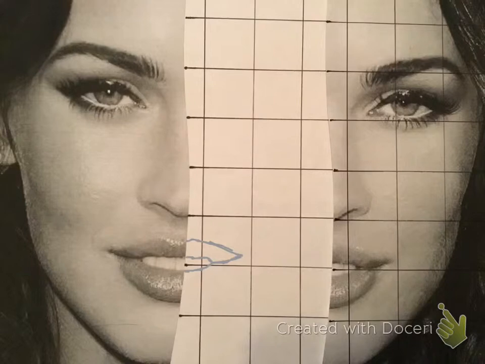I'm looking at my actual picture over here, and I'm trying to decide, okay, where on the grid does it touch? And I'm just trying to make the simple lines. I'm not trying to draw the whole lip all at once. I can't just stamp it down and make a whole lip instantaneously. It's going to take small steps, making little parts at a time.